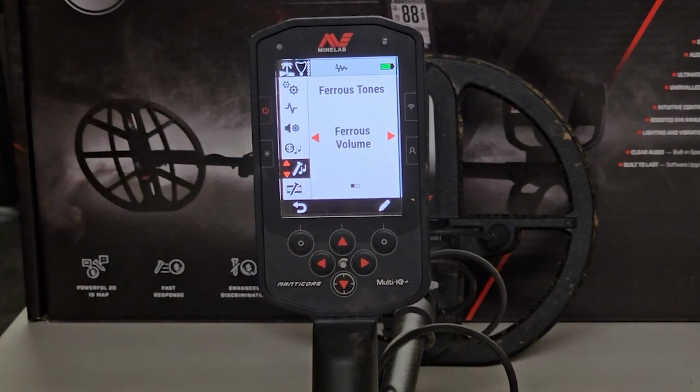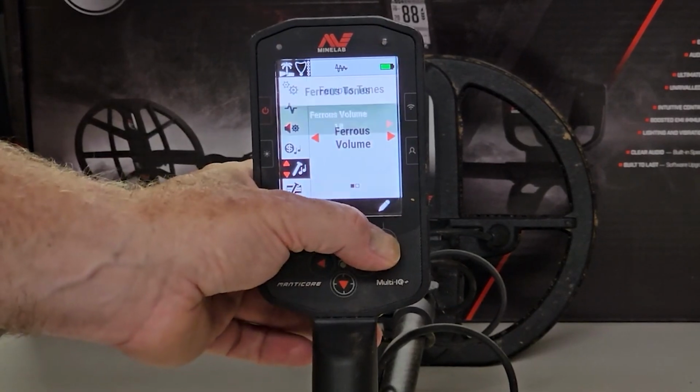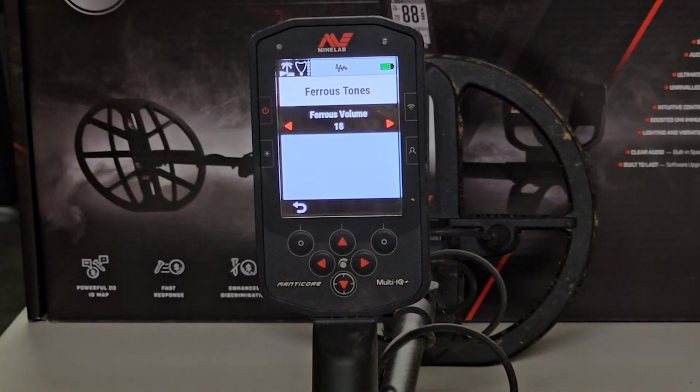Now, for the Ferris volume, though, I crank it up to 18 because I find on the beach it's noisy. Now with the new Killer Bee headphones, I probably don't need it as high anymore, but I like to hear the iron just so I know that I'm probably up against a bottle cap or something that I don't want, but I dig everything on the beach anyway, so I don't even know why I bother. But I like to crank my Ferris volume up.